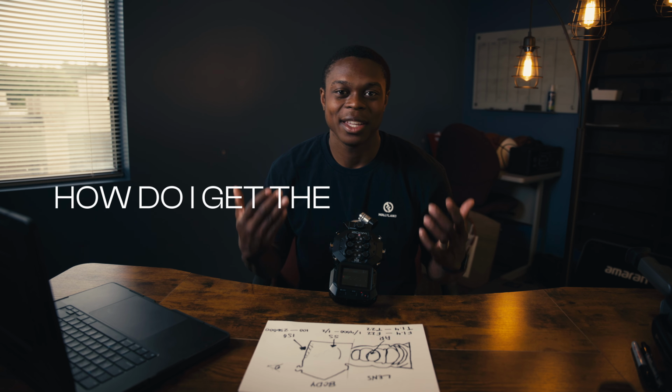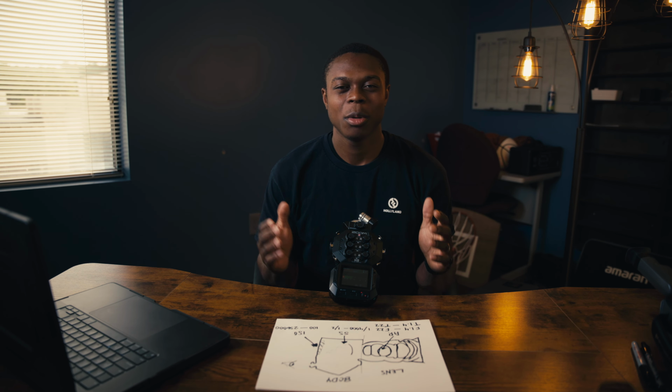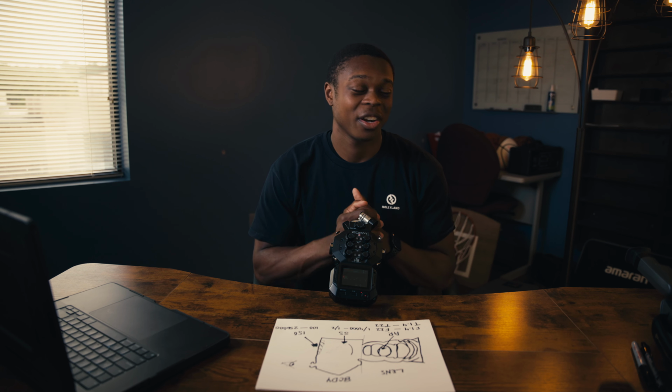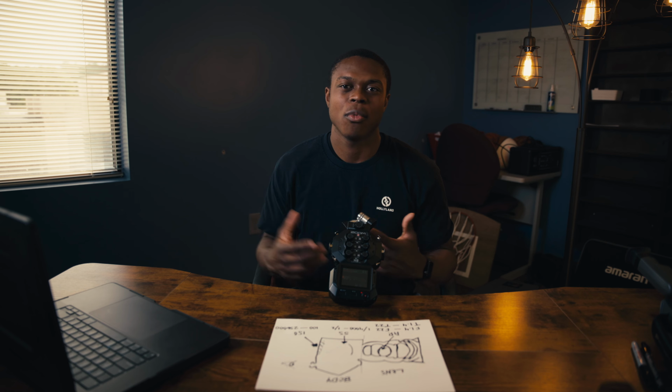Whether you just bought a new camera or you're renting a camera that you've never used before, stop looking through all the settings, because there's only one question that you need to answer, which is, how do I get the right exposure? A lot of people are afraid to use the manual mode on their camera, and they just throw it in automatic and expect to get the best image out of it. So today we're going through the exposure triangle for cinematographers, how to use it, how to balance it, and more importantly, how to break it with intention. Let's get into it.